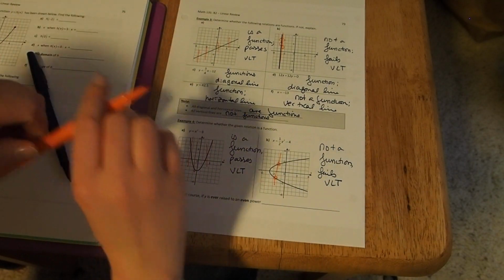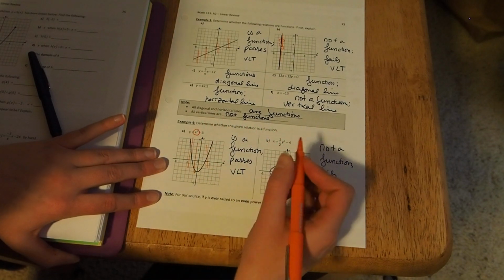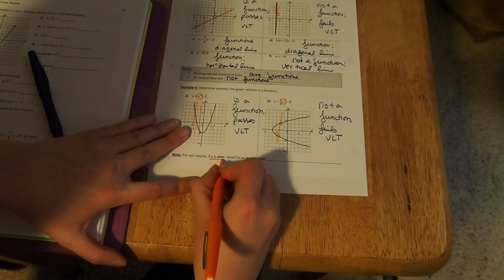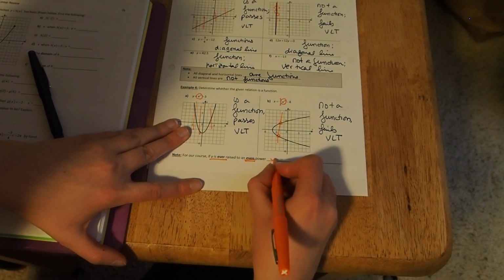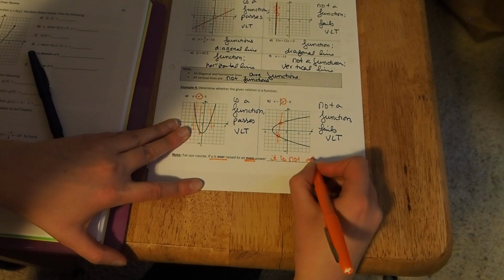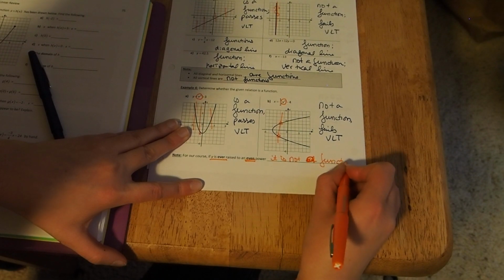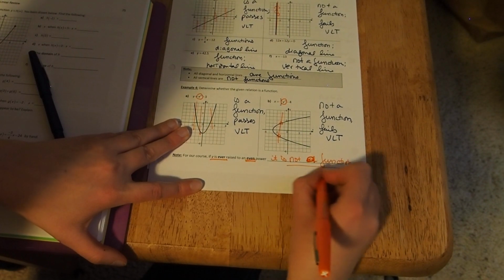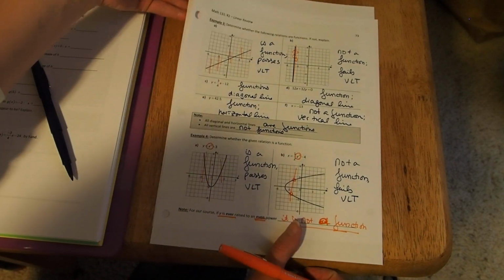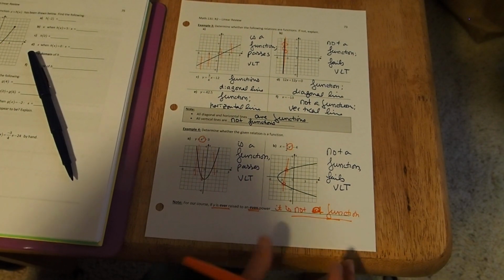And if you look at the equations, you can see that the one that passes the vertical line test has x squared. The one that fails the vertical line test has y squared. In general, if y is ever raised to an even power, it is not a function. Even power on x is okay, but not on y. If y has an even power, it's not a function.